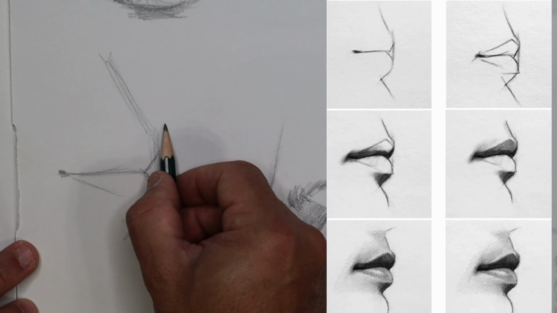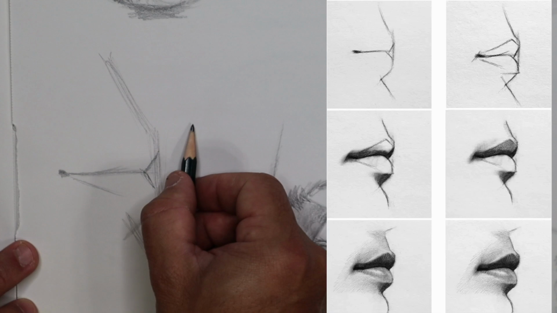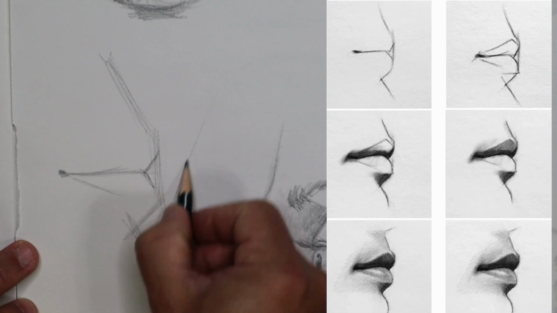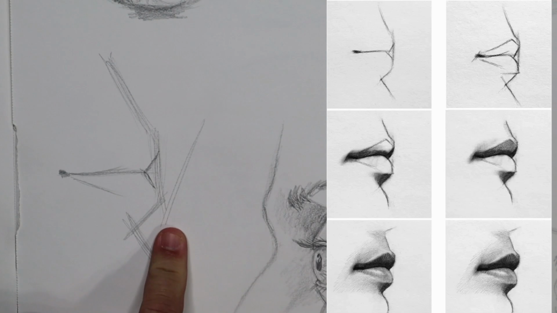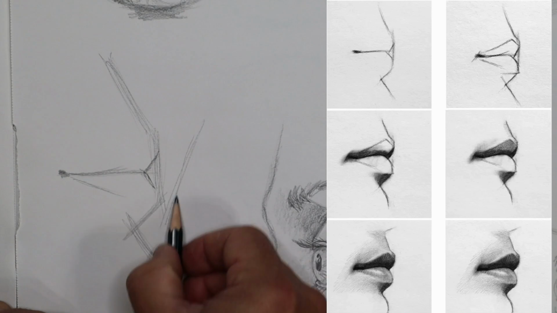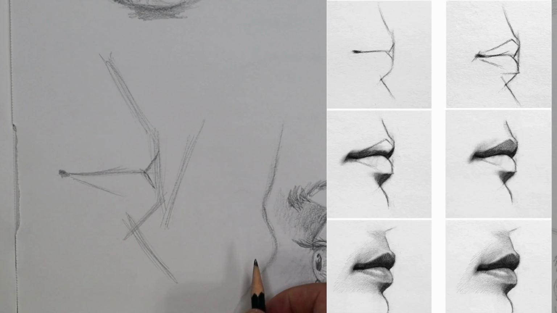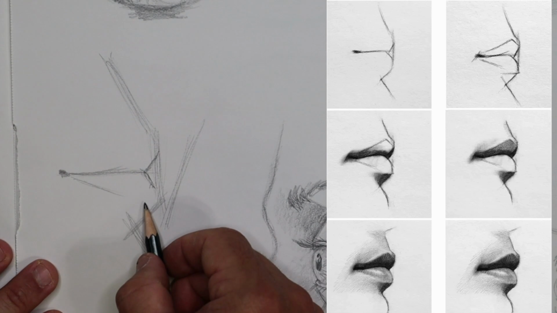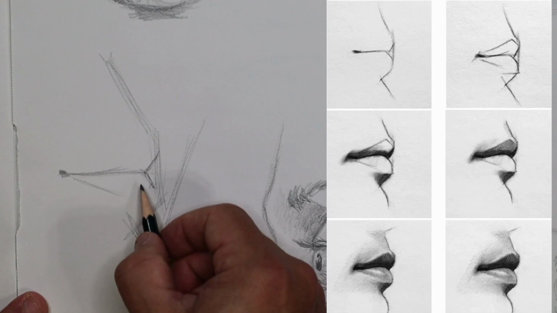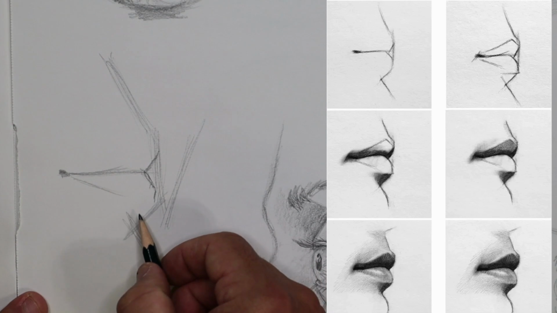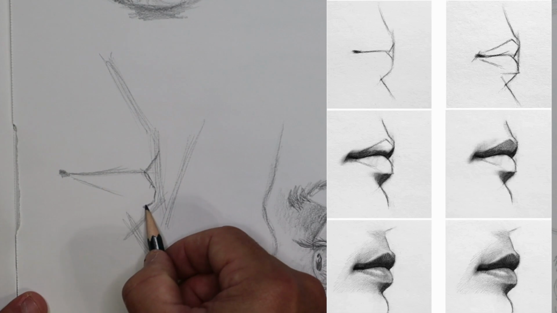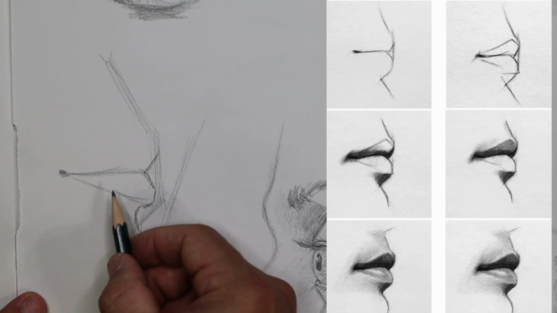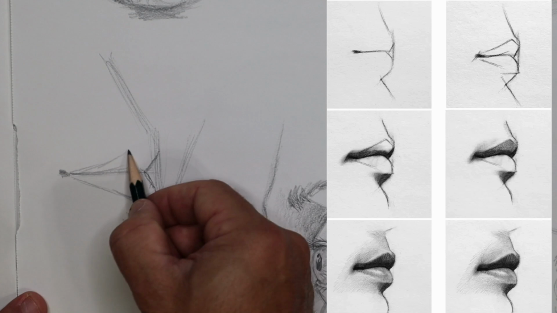So these lips, as I said before, most of the time, the line would kind of have this type of inclination here, with the upper lip being a little bit more forward than the lower lip. And there you go. You begin to curve it, develop it, connect the lines, maintain the roundness.